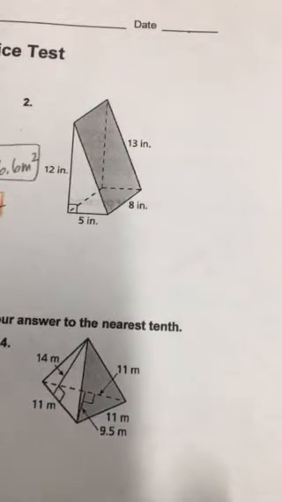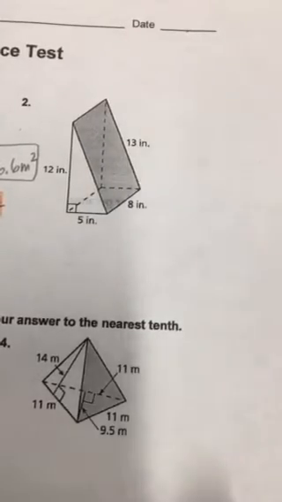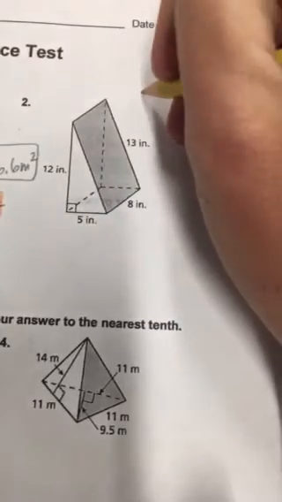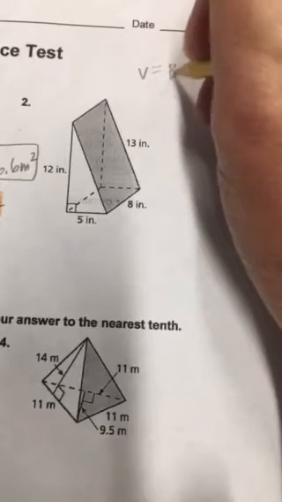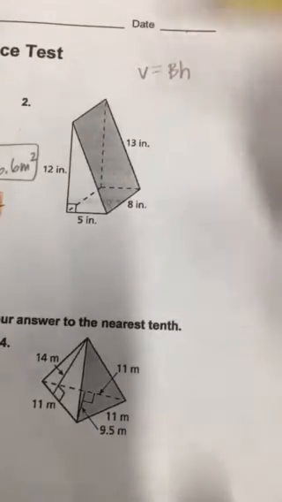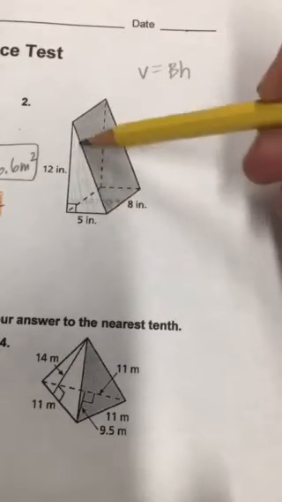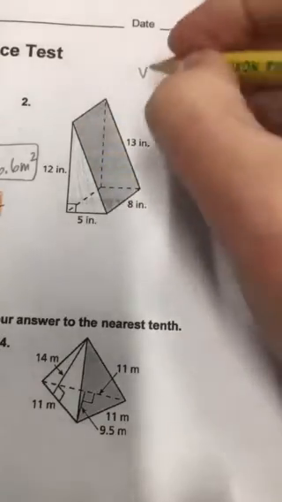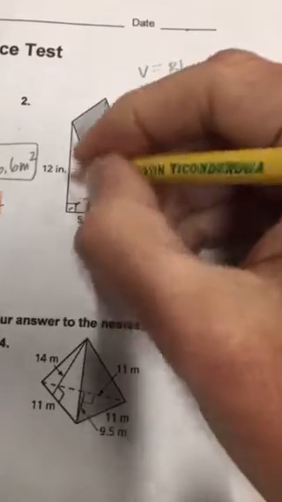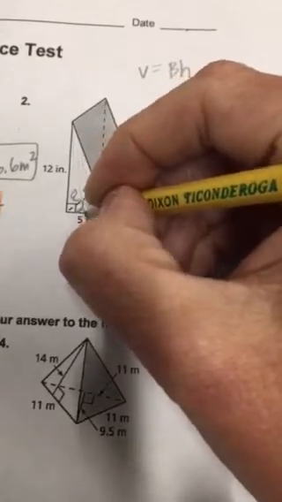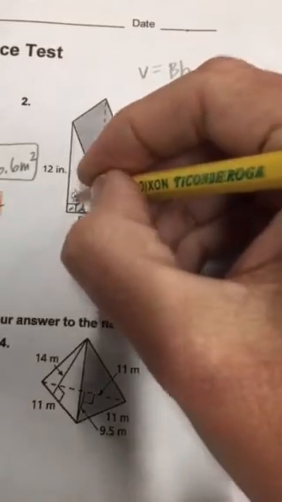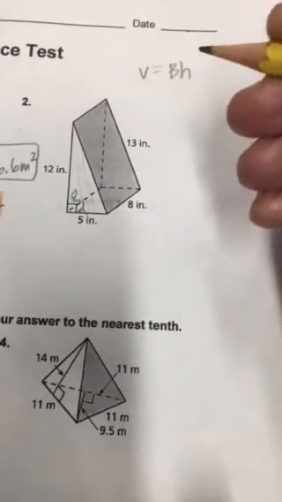This is a triangular prism. Again, we have to find the volume and surface area, and I'm going to do the volume first. Volume equals base area times height. The difference between this one is that my base happens to be a triangle. Okay, so I know that this is my base and this is my height. If you draw a little guy, his feet are always on the base and he's sitting up against the chair, against the height.